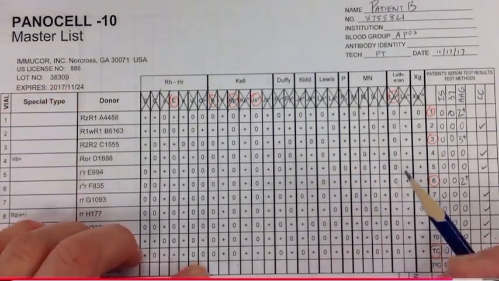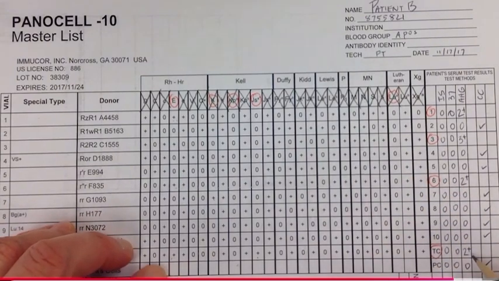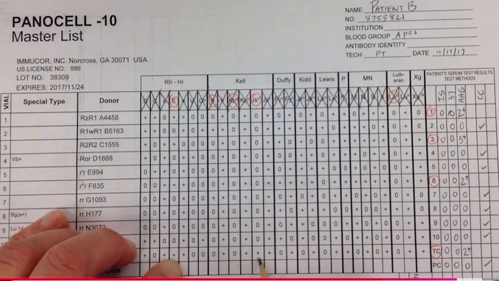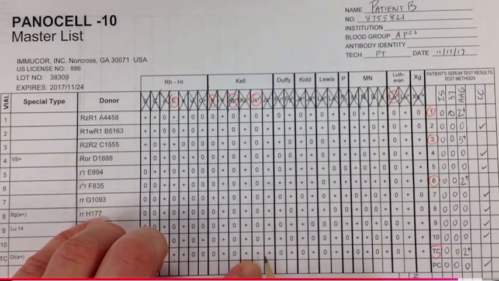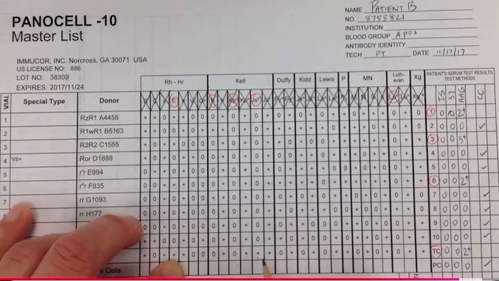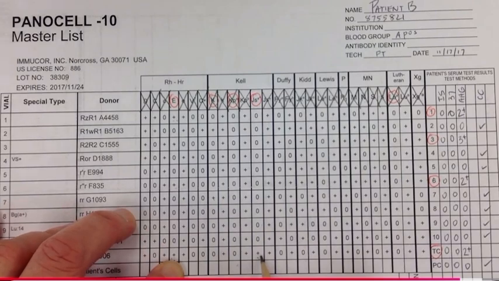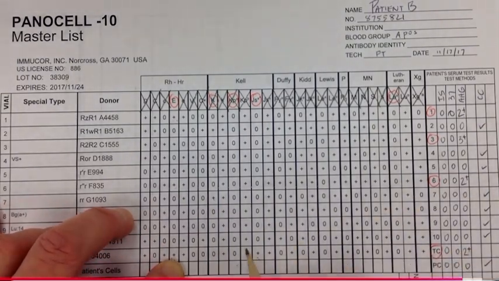So you have to go to a new lot number, and you're going to have to find a cell that is not, see, this one is positive for big E and positive for JSA. So you're going to have to find a cell that's negative for big E and positive for JSA. And then if you run that cell and it's negative, then that's going to tell you that it's probably not JSA.